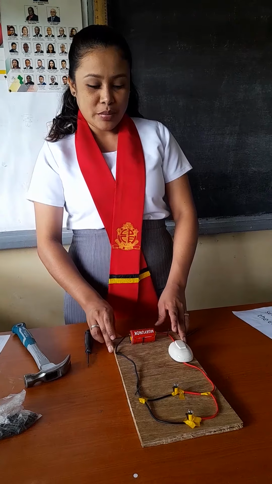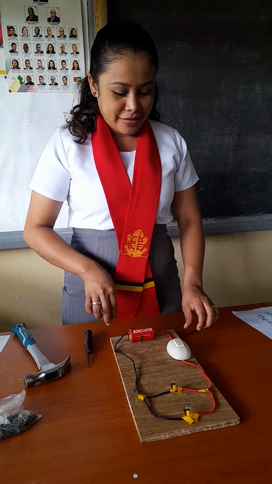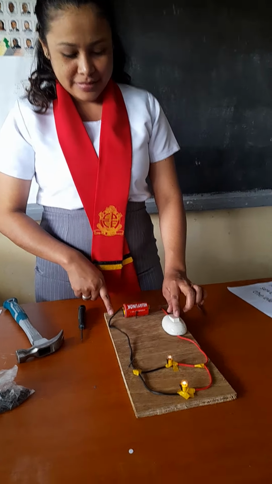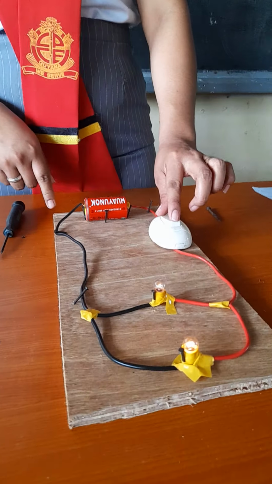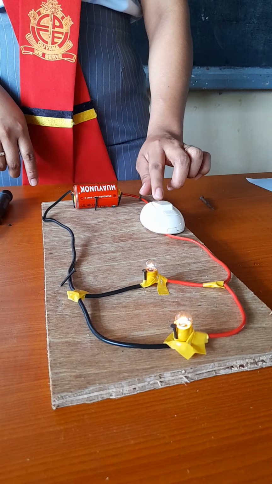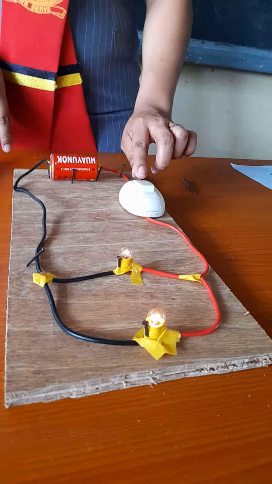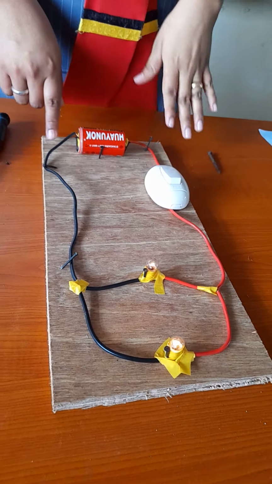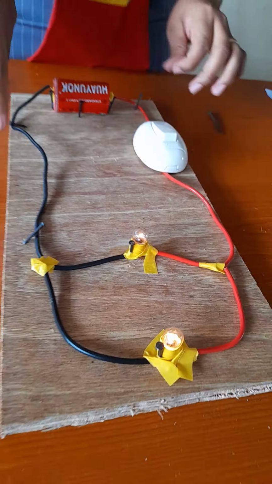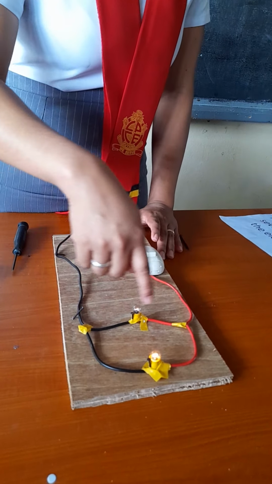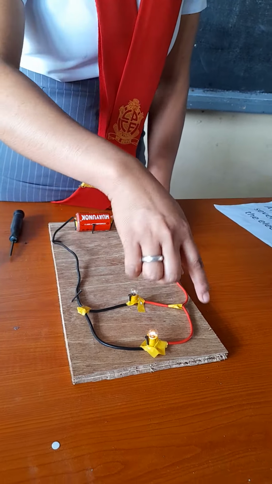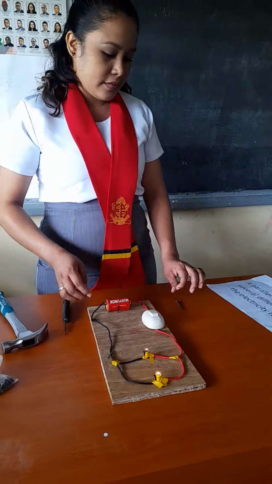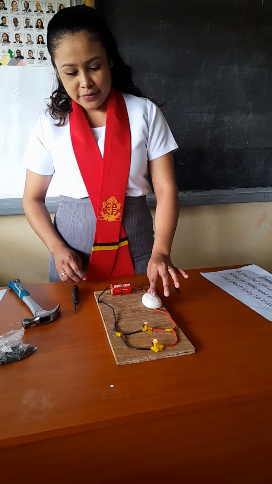Okay, and here we have our parallel circuit. Now for the lighting. Turn on the switch and the current flows. So a parallel circuit is one with several different paths for the electricity to travel. So there's more than one path. This is one path and this is another path. So that's the flow of electricity in several paths.